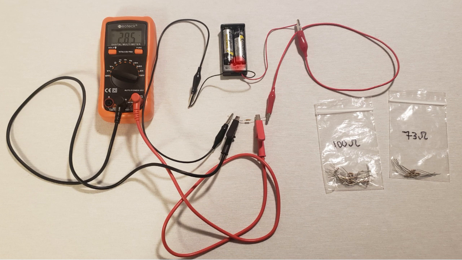Electrons actually flow in the opposite direction. To measure the voltage across the resistor, simply connect the black test lead and the red test lead across the resistor. And as you can see, we have a voltage of 2.85 volts, which is a little bit less than the open circuit voltage of the battery that you saw in the earlier picture, which was about 2.97 volts. Whenever you connect the battery to a resistor, that resistor is going to draw energy away from the battery, giving it a slight voltage drop.